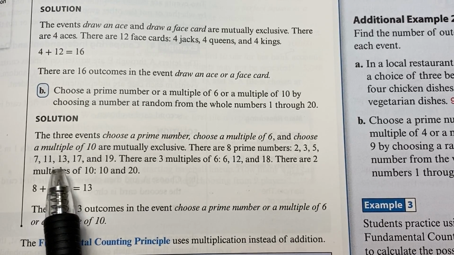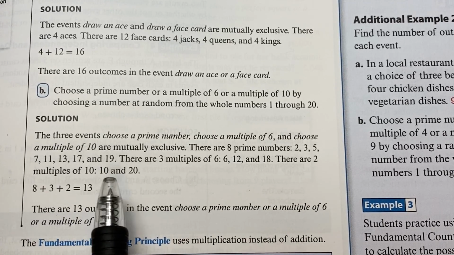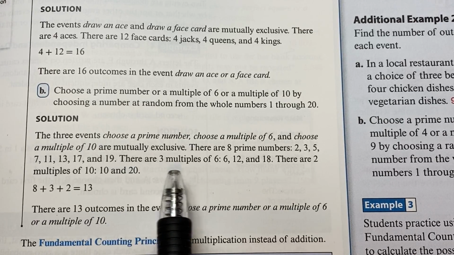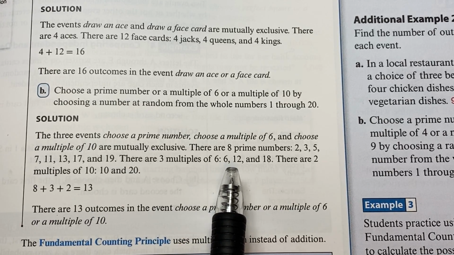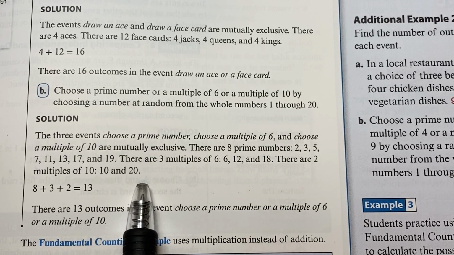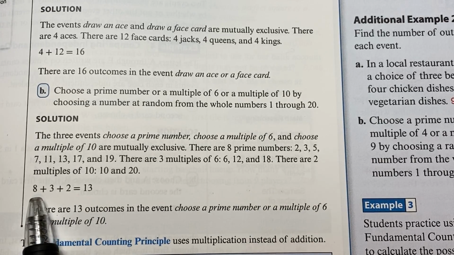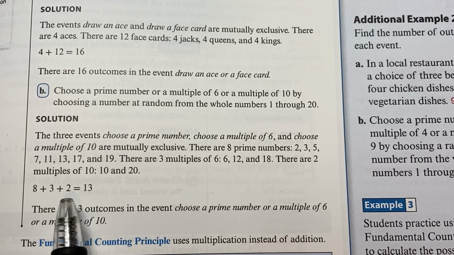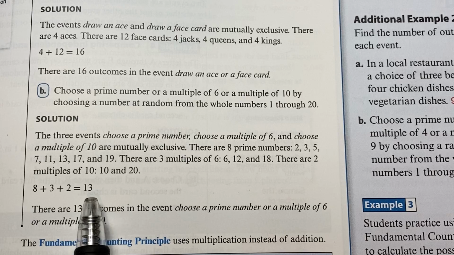5, 7, 11, 13, 17, and 19. Remember, 1 is not a prime number. Then there are 3 multiples of 6: 6, 12, and 18. There are 2 multiples of 10: 10 and 20. So a total number of outcomes, if we add those together, 8 prime numbers, 3 multiples of 6, and 2 multiples of 10, we will get 13 possible outcomes.